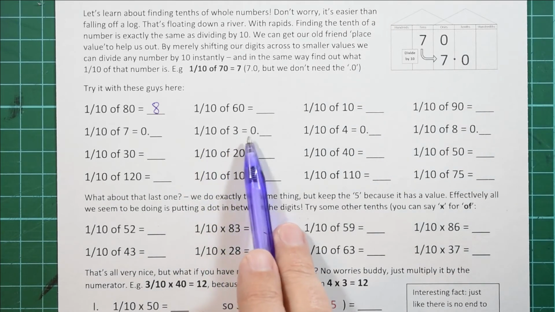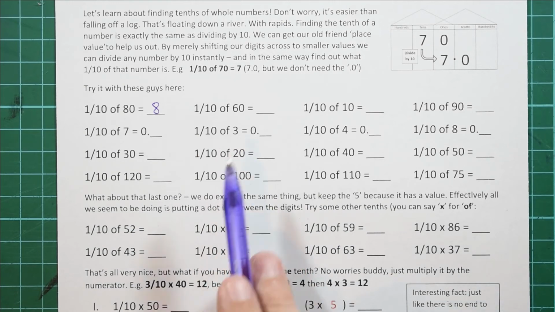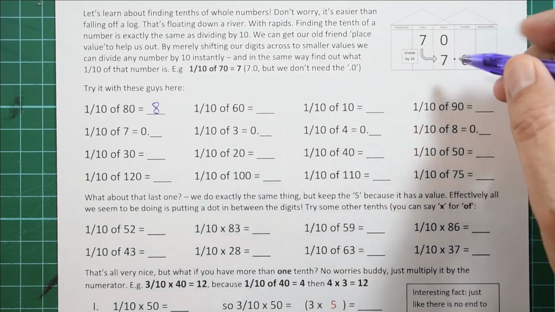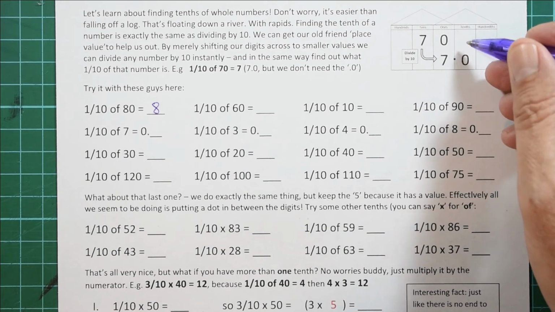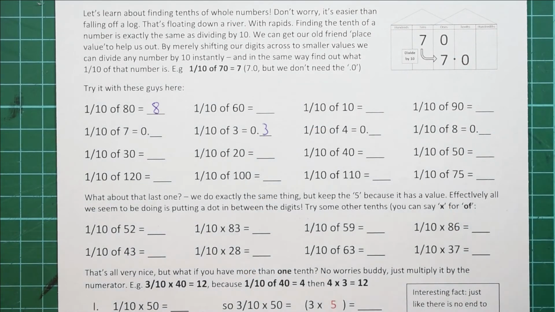Sometimes these resemble some of the ones we did on the earlier page. 1/10 of 3. It's the same sort of thing. If I had 3 here and shifted it across the decimal, it would suddenly become 0.3. So that's a very easy one for you to figure out. And the last one I wanted to show you, these ones here, when they're over 100, it's easy still. You just cover that 0.